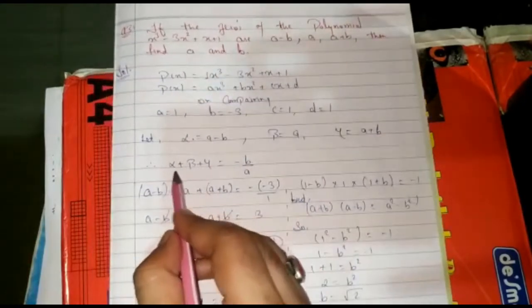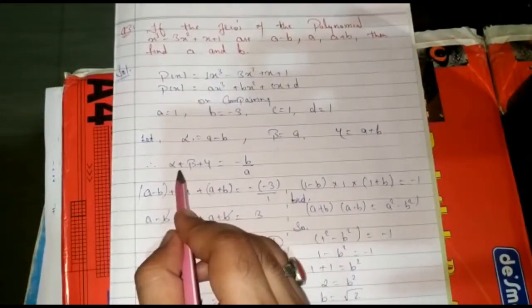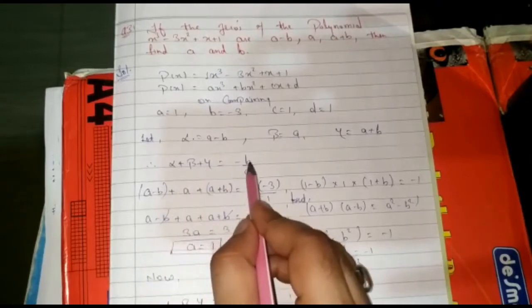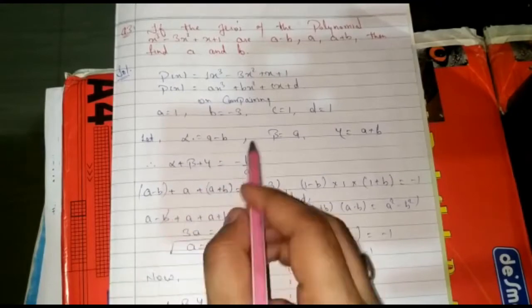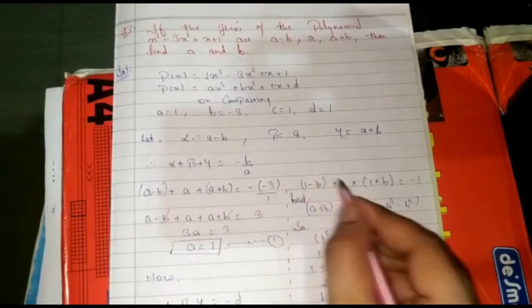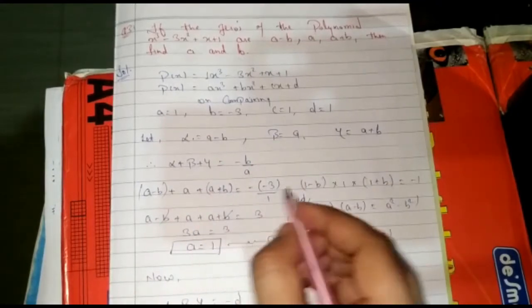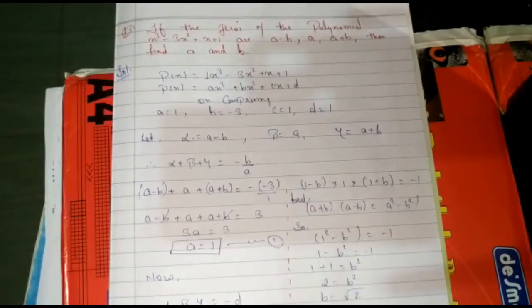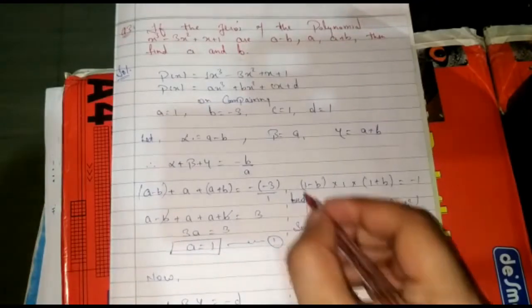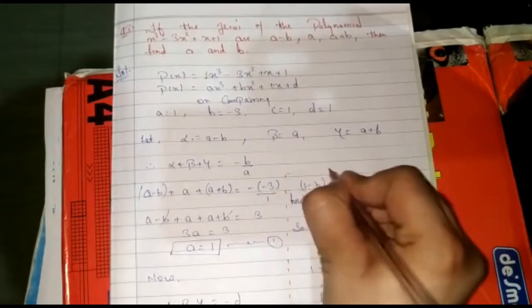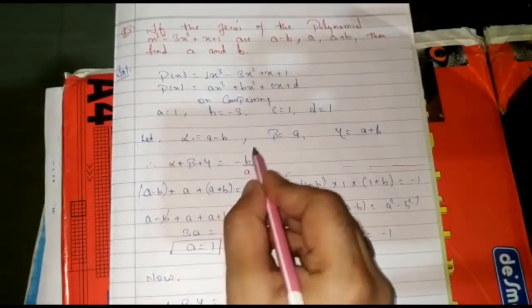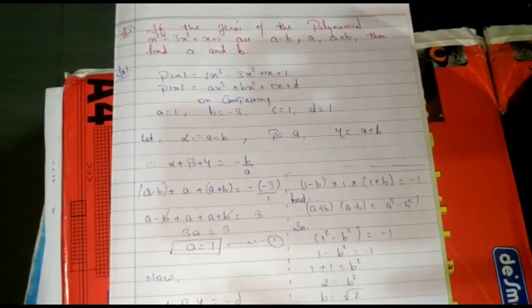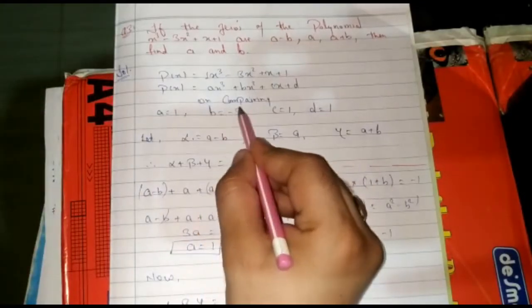So we know that the sum of the zeros in a cubic polynomial, alpha plus beta plus gamma, will be equal to minus b by a. That means alpha means a minus b, beta means a, and gamma means a plus b will be equal to minus b by a. What is the value of b? That is minus 3.